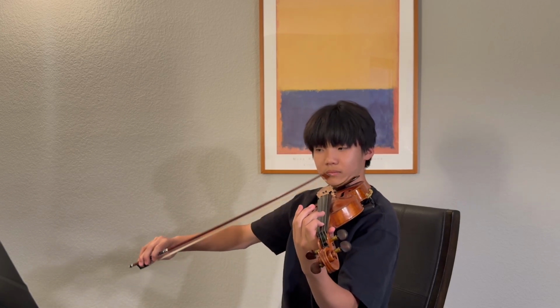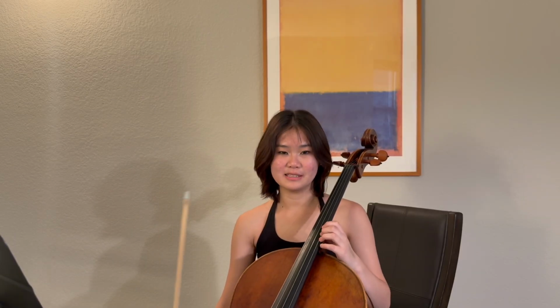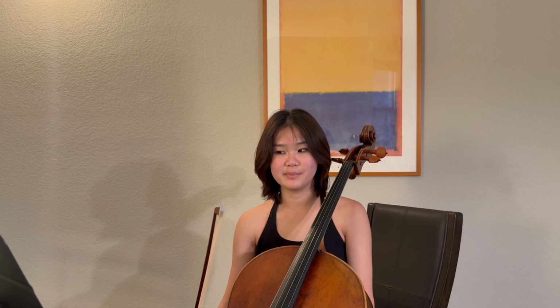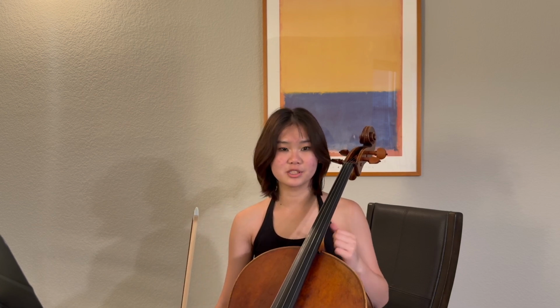I will now be playing the same piece but in G major, which is a fifth above C major, and this time it has one sharp, which is F sharp.